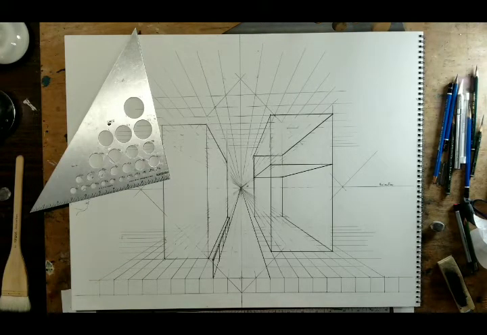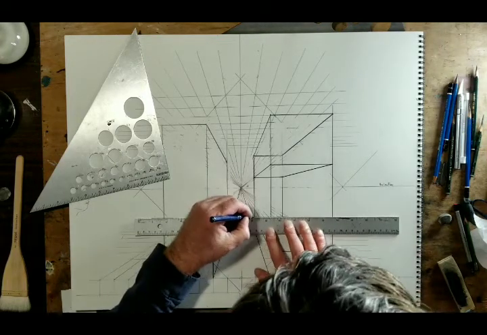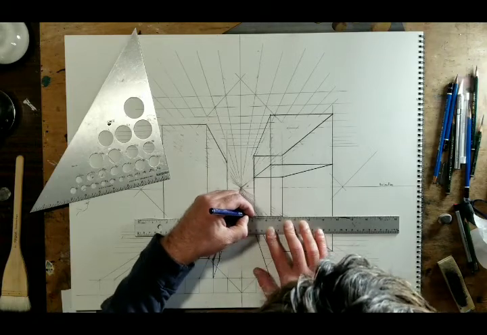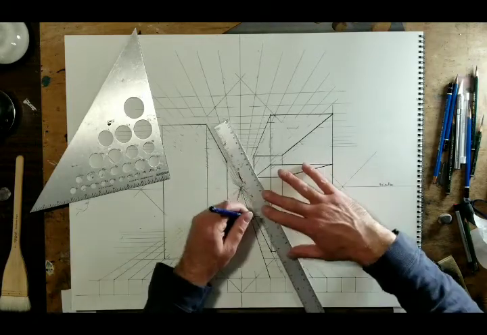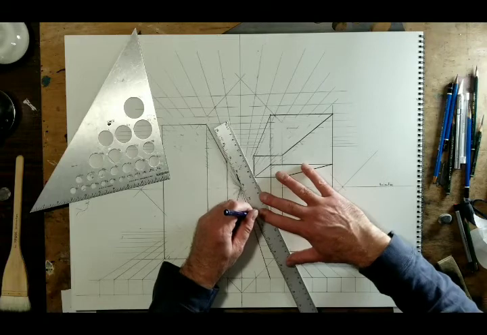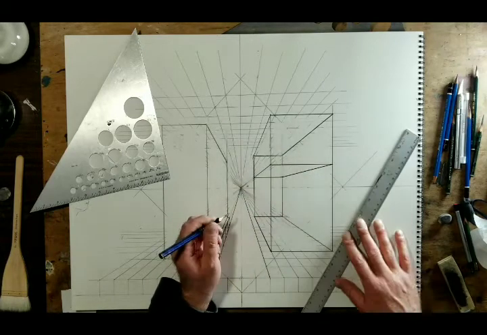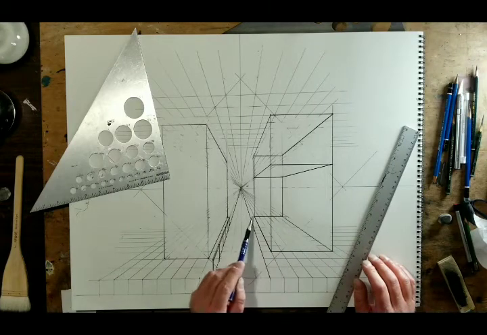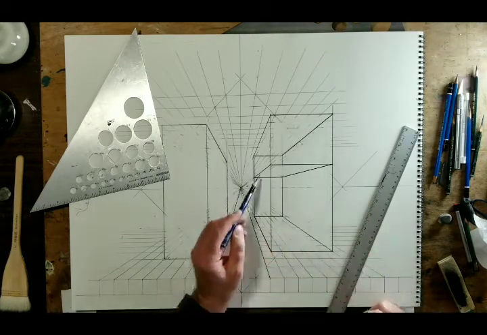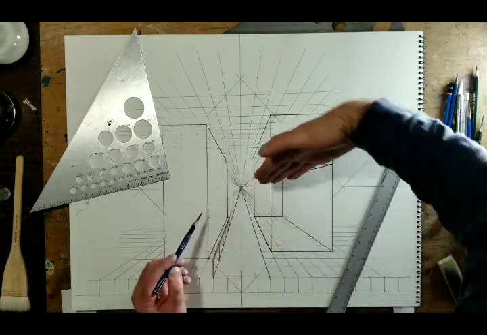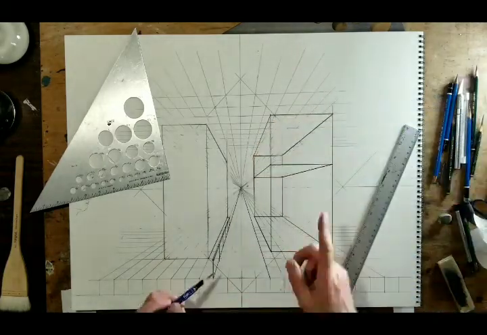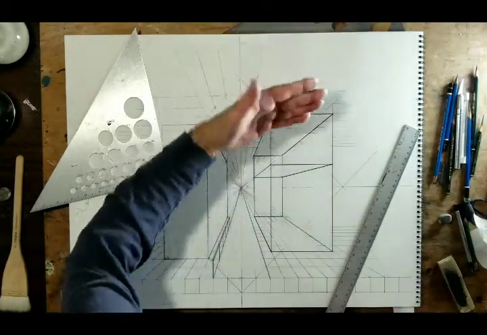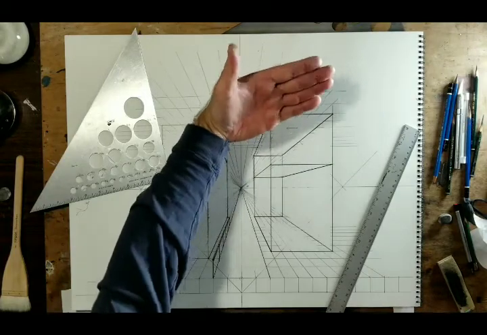So what I want you to pay attention to in this situation is this ground plane and the relationship between this plane, this plane, we're now seeing the bottom of it, and even further up the ceiling plane, which is even further up.